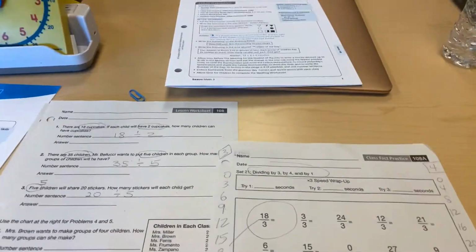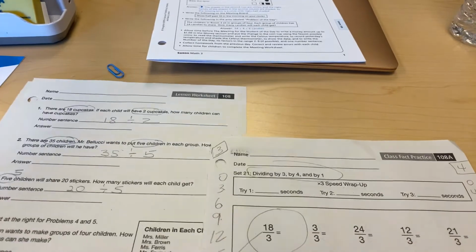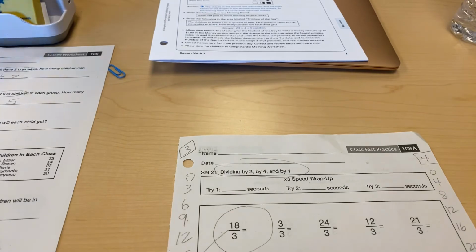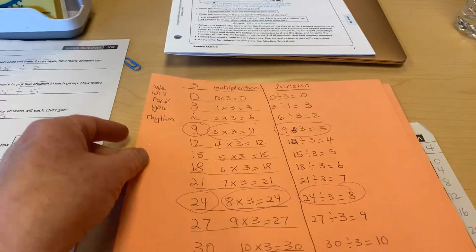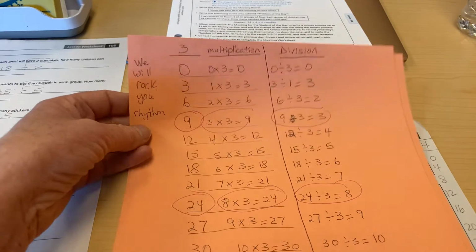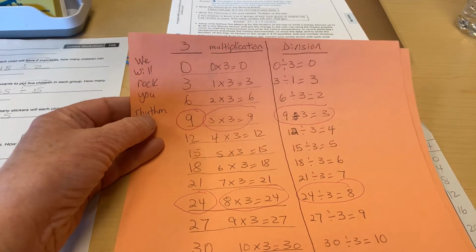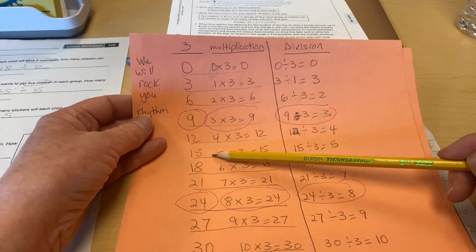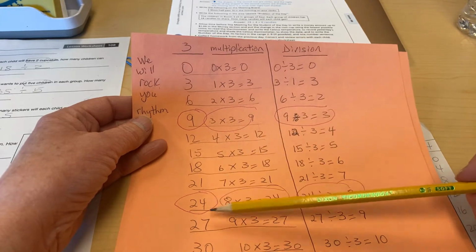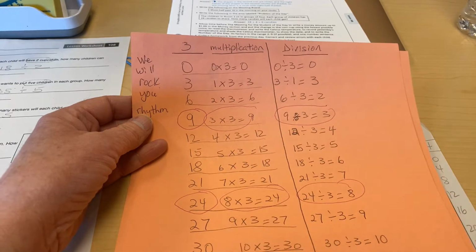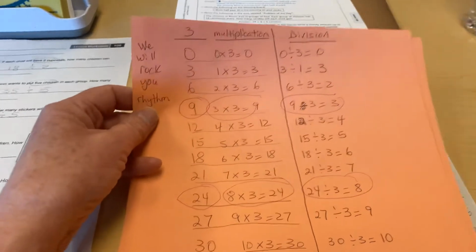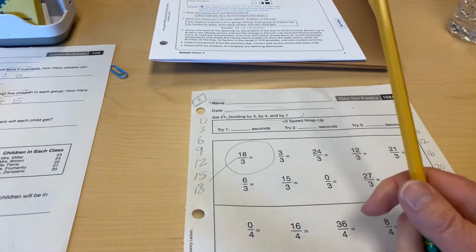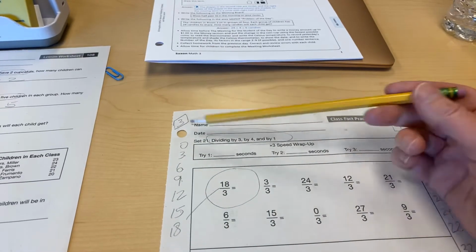So I have constantly been teaching you the songs of the 3s and the 4s. I have it over here on this orange paper. It was that song with the "We Will Rock You" rhythm. So it goes 0, 3, 6, 9, 12, 15, 18, 21, 24, 27, 30, 33, 36. I wrote part of it over on the side of my paper. If you like to do that, it probably helps you with this.